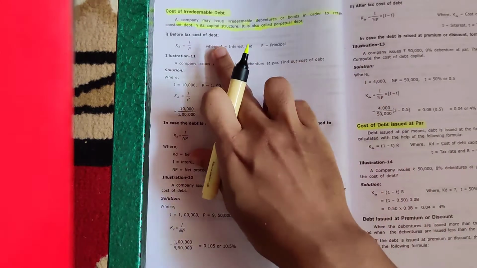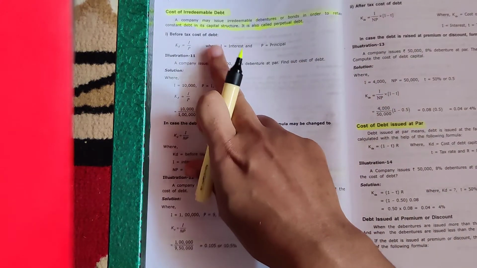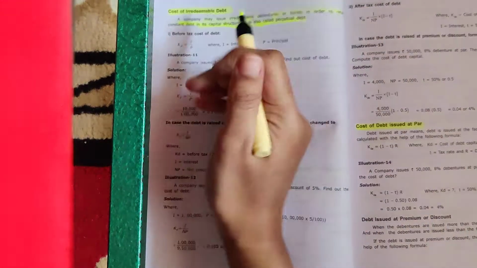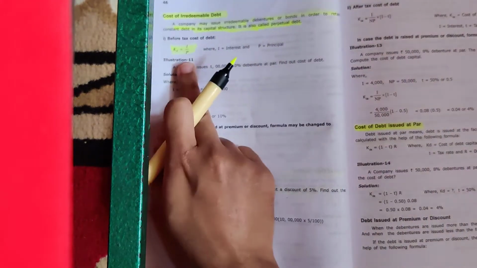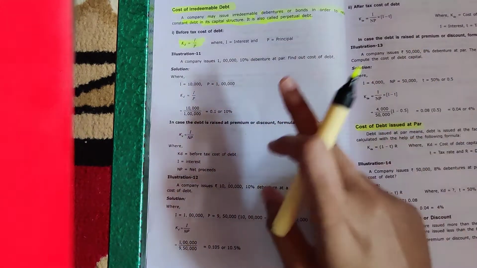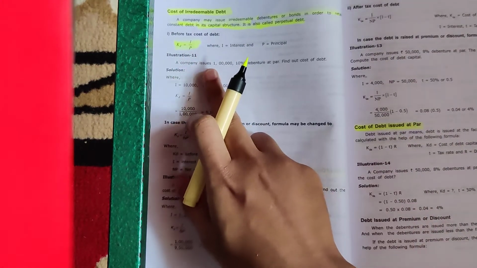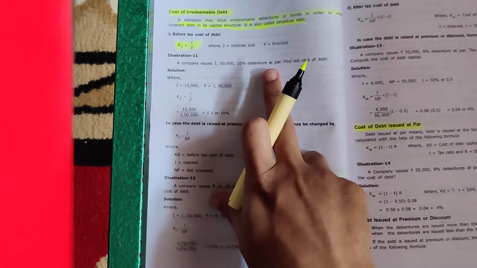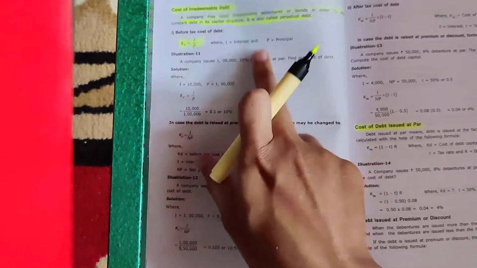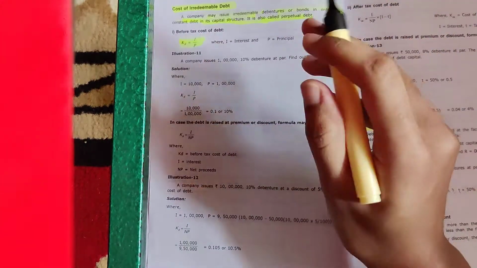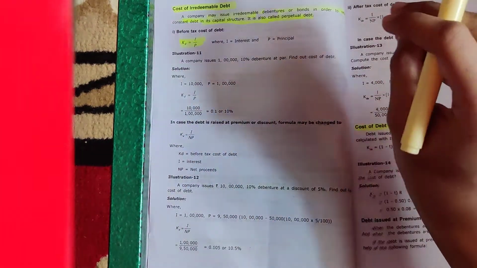Now, if you have to calculate debt before tax, this is the formula: KD is equal to I divided by P. Now, how will you calculate it before tax? A company issues 1 lakh 10%. You should be able to calculate this already in your mind. You should be very familiar with the problems and the formulas now.